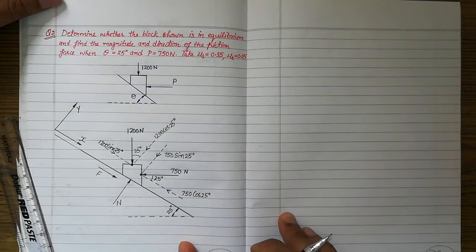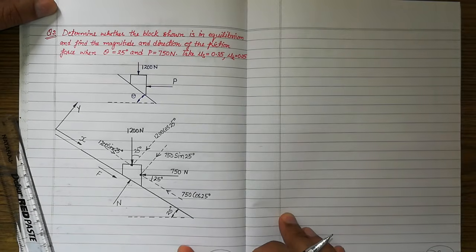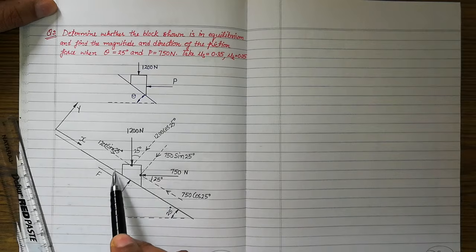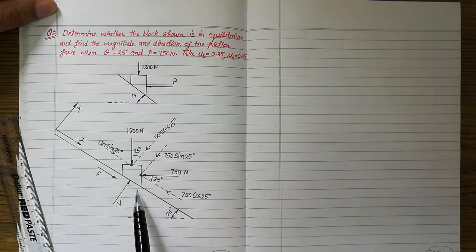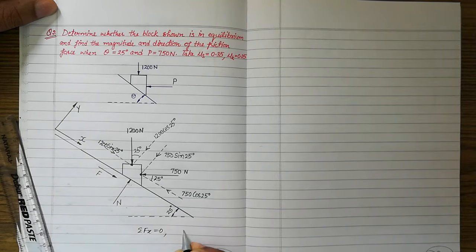Now let us discuss the logic which we have to apply in order to get the answer for this particular problem. Whenever you have to solve such problems where you have to find whether the block is in equilibrium or not, then after drawing the free body you have to make one assumption. You have to assume that the block is in equilibrium. If the block is in equilibrium, then we will be able to apply two equations. One will be summation Fx equal to 0. Second will be summation Fy equal to 0.